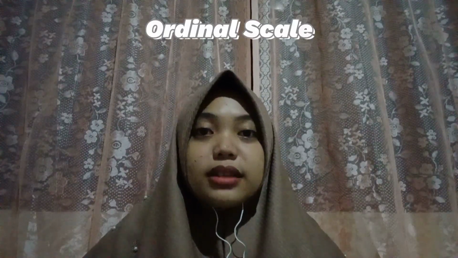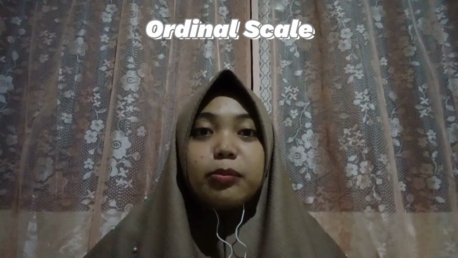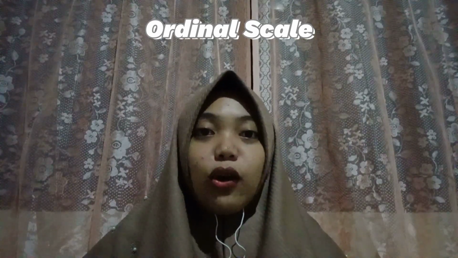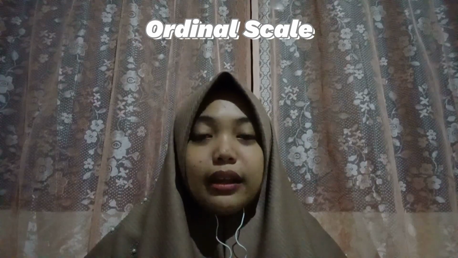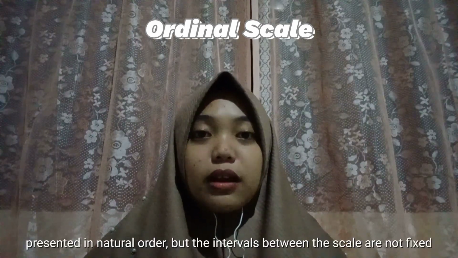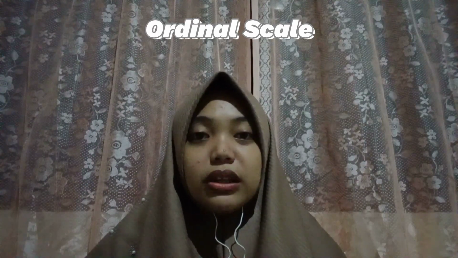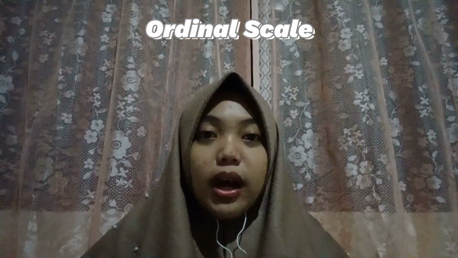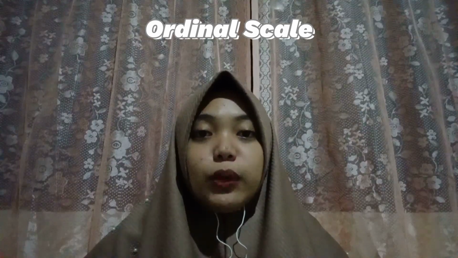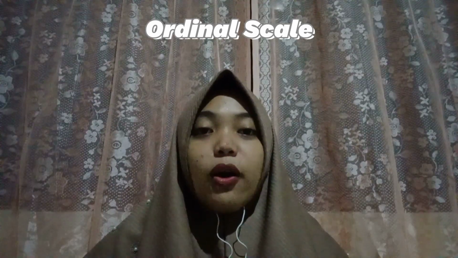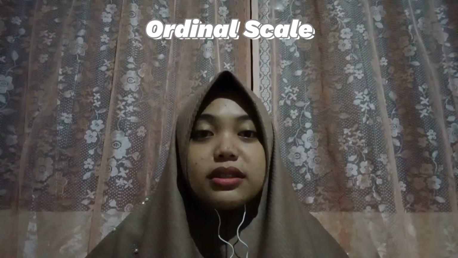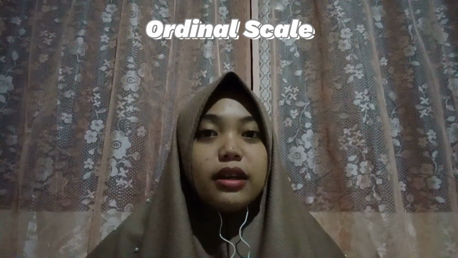So bakit nga ba iba sila? Magkaiba ang ordinal scale and interval scale. So basically, ordinal scale is a variable measurement scale that presents the answers in an ordered manner. The scale is presented in natural order, but the intervals between the scale are not fixed. So unlike kanina na na-mention natin sa interval scale, may equal and meaningful value between the intervals, while sa ordinal scale naman ay hindi fixed ang intervals between scales.